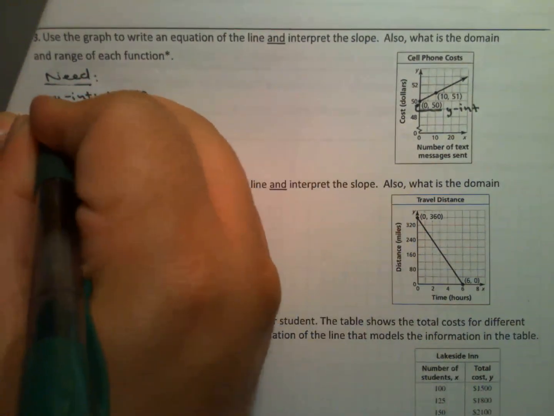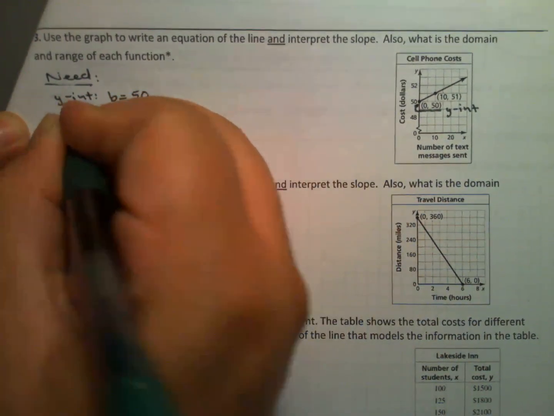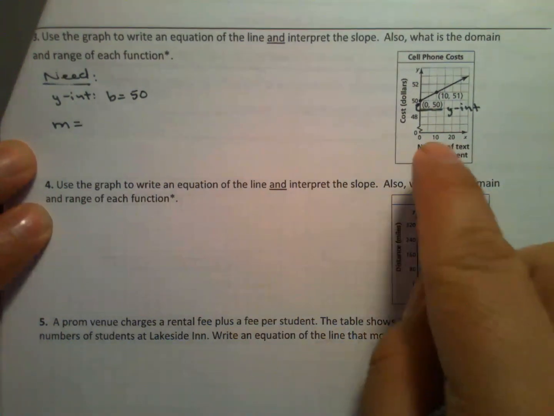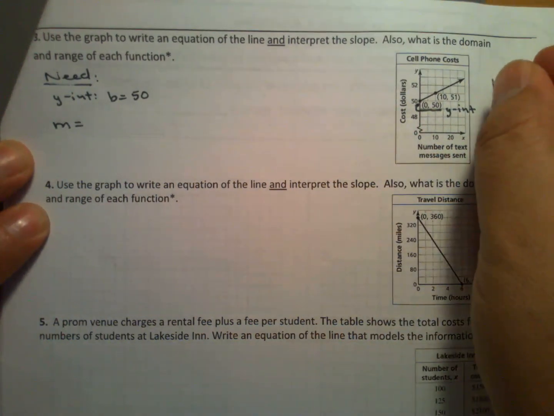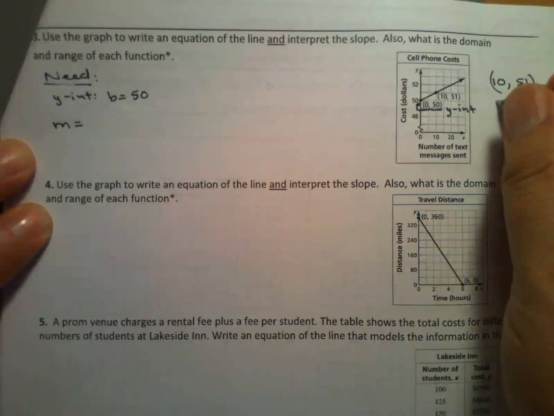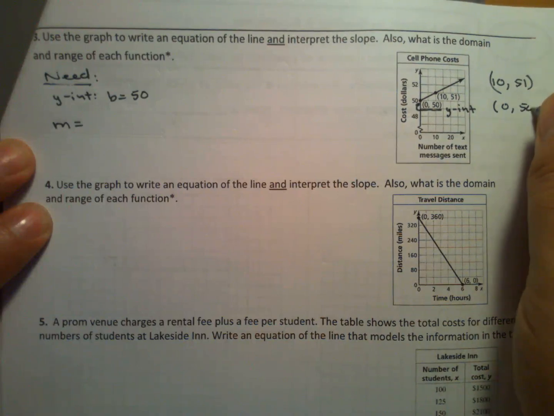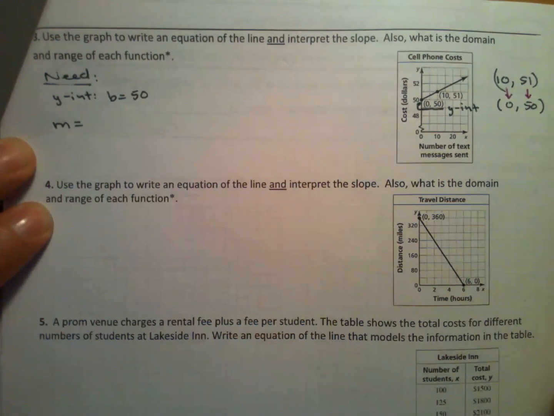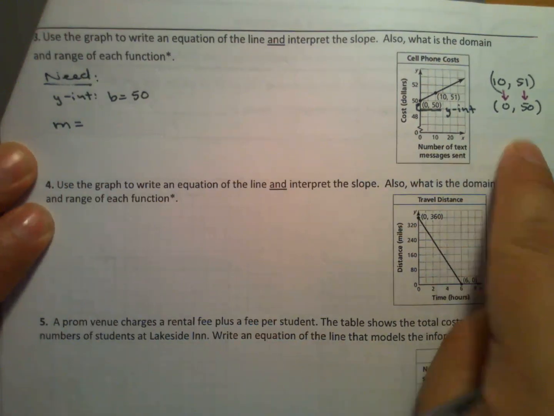But now I need a slope. All right? This is what we're looking for when we're trying to find our slope. So let's look at our points again. The 2 points they gave me are (10, 51) and (0, 50). All right, I'm going to use that technique. That arrow technique makes the slope formula a lot easier. So this is the order I'm going to go in.